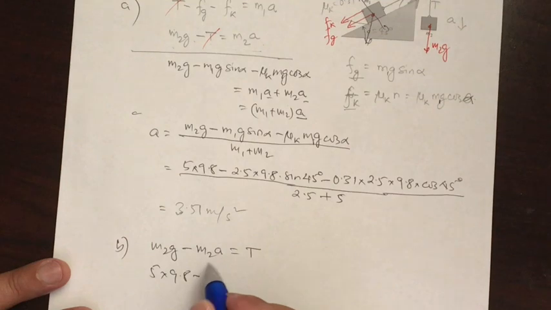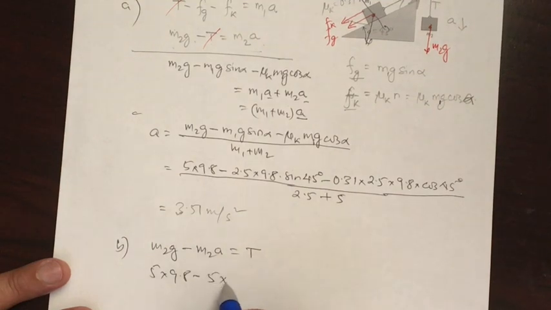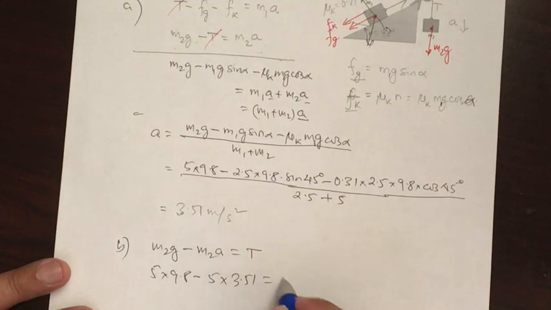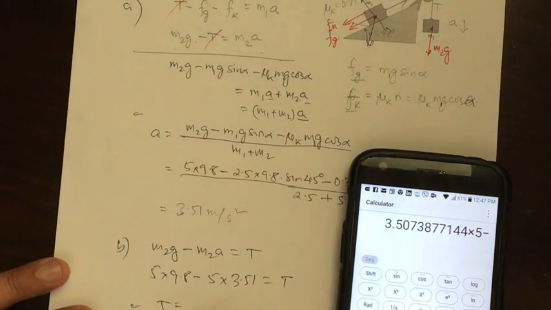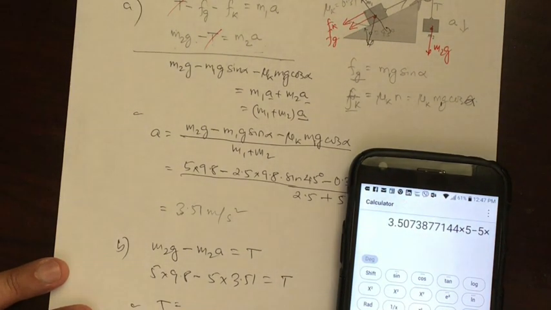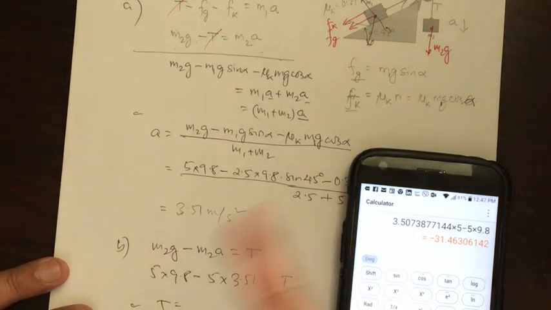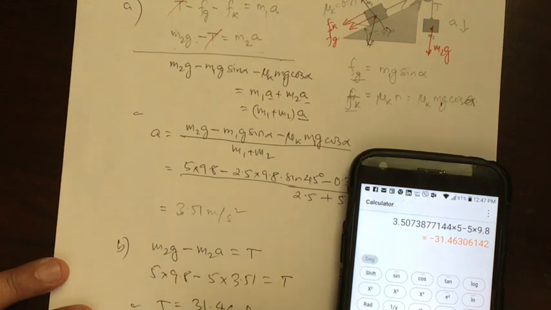5 times 9.8 minus m2, again 5, times a, which is 3.51, equals T. So this will give you 31.46 Newtons.